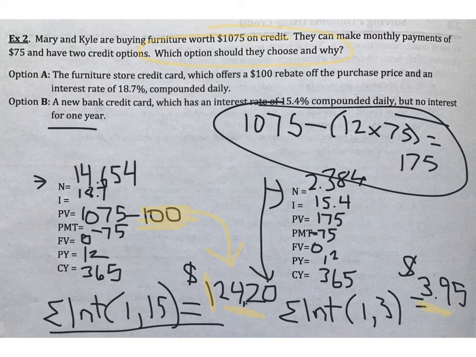So it never said anywhere that you needed to use the interest key or that that was the route you needed to take. Basically with these questions now, you just have to think about how can I show which is a better option. So you can use the interest key if you want. You can calculate the total paid, that would work too. So lots of options for solving now.